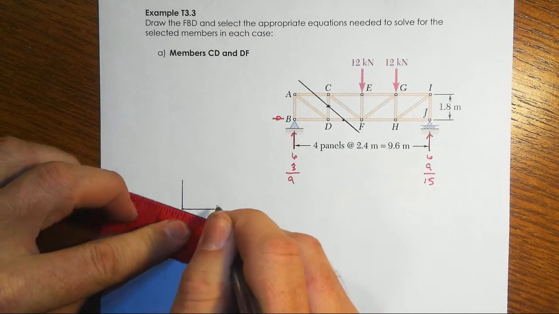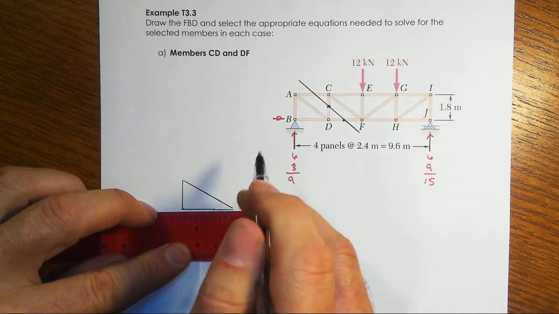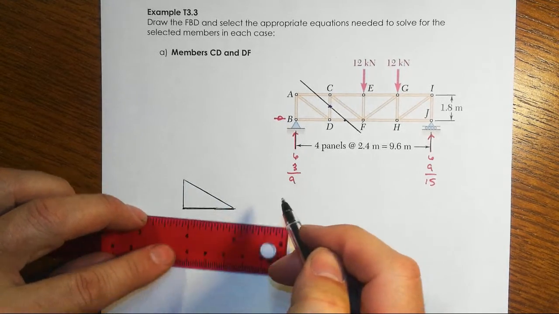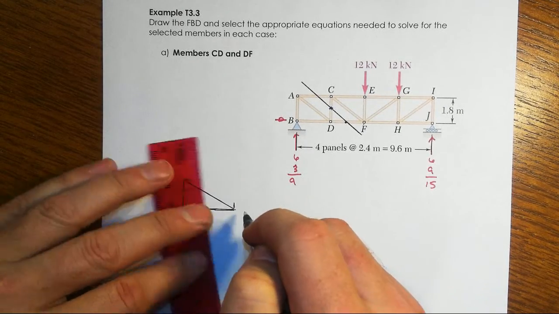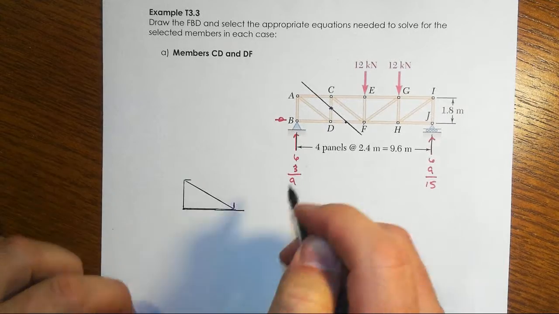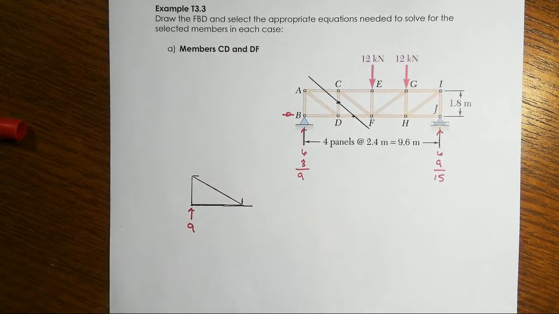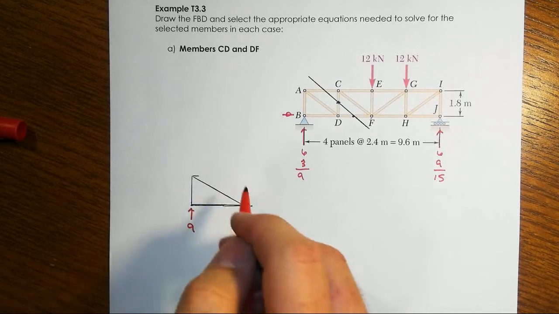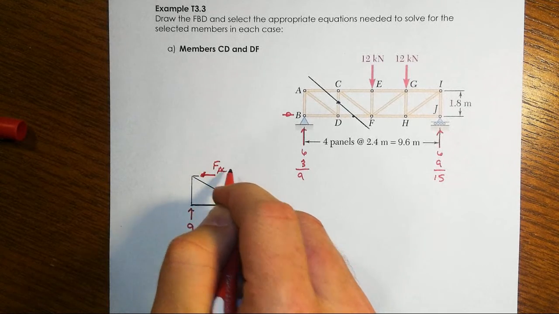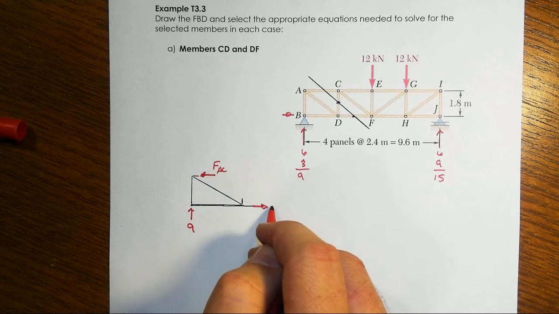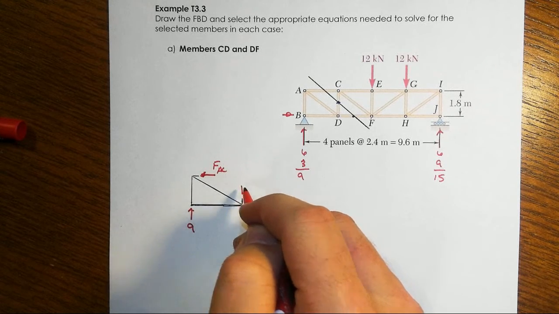We'll have the AD portion here. Let's get our scale better. That's a little better. Alright, now we've got, there's AC, the top chord, there's the vertical CD, and there's the chord force DF. Right, and we know we've got this reaction. I know I said I wasn't going to do numbers, but it was so easy I just did it. And then we've got that top chord, which is probably in compression. That's FAC. We got the bottom chord, that's probably in tension. That's FDF. And then we have the vertical.